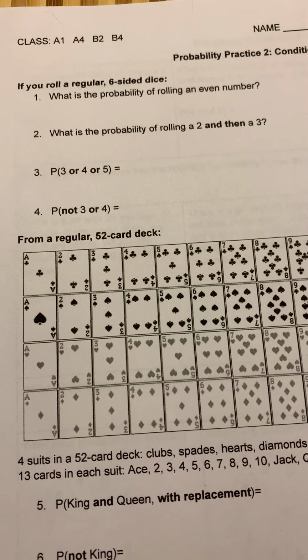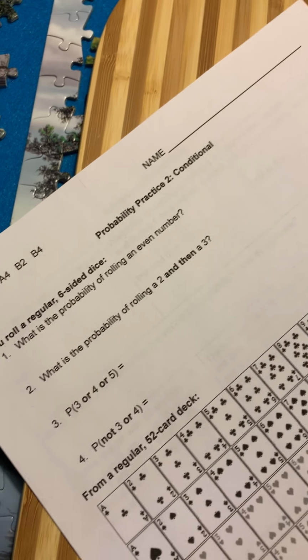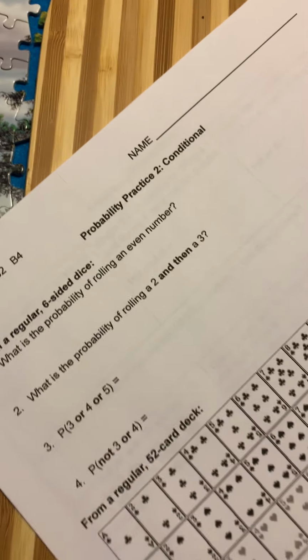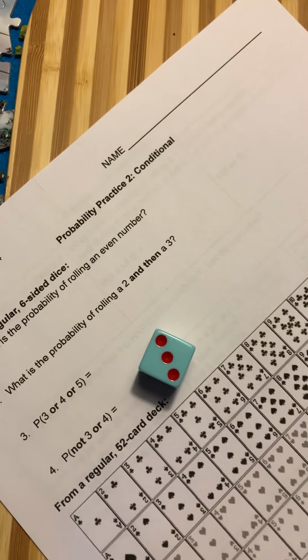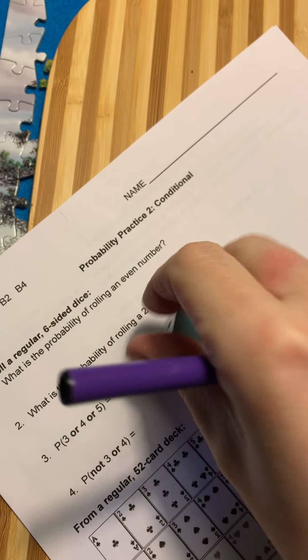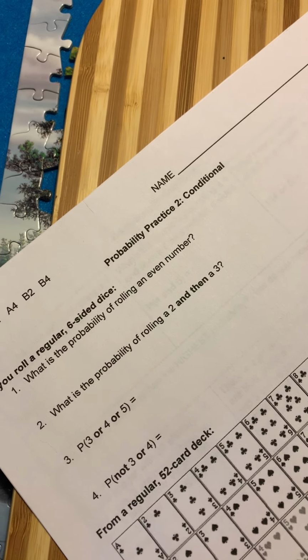So I'm going to walk you through what we did right before we left for break, and that was four different probability rules. So the first question here is talking about if you roll a regular six-sided dice, a dice just like this. And the first question is, what is the probability of rolling an even number?